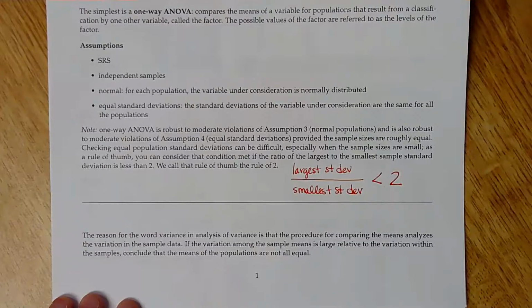All right, so that's a lot of words to get around to working on this concept. So let's look at how we actually calculate that test statistic in the next video.